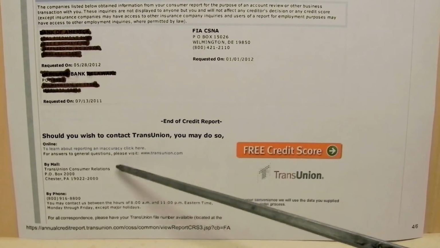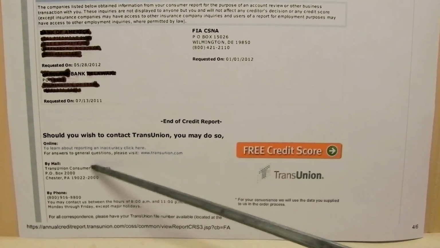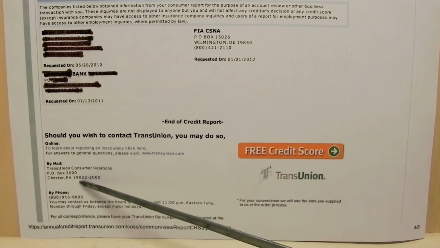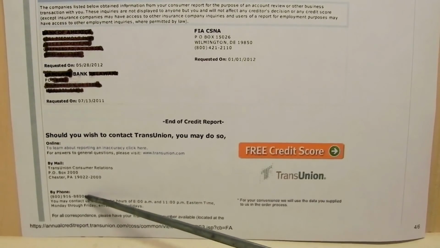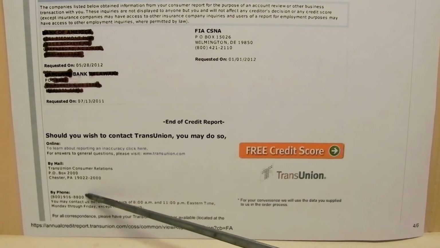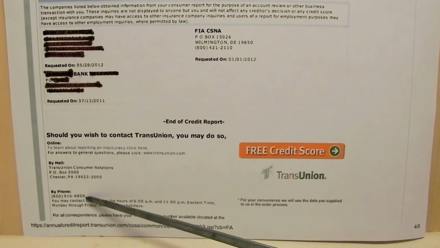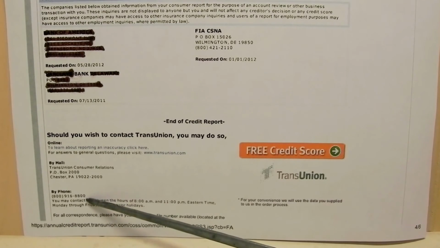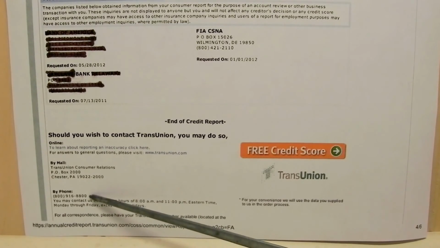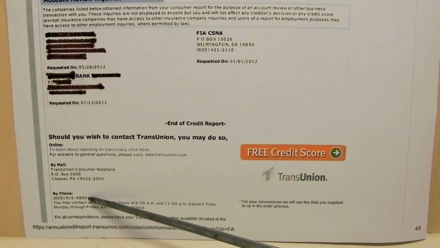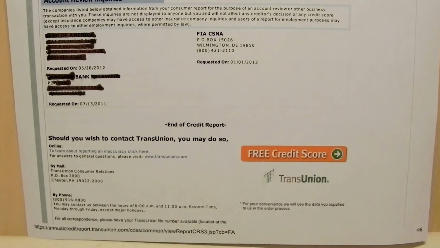So I wanted to point out here, one last thing is they do give you the address for TransUnion and a phone number. This is a really important phone number. You should keep this. It's a place where you can actually call and talk to somebody after you're on hold for a few hours. But you can actually call and talk to somebody. Very valuable information. And this report is the free report.